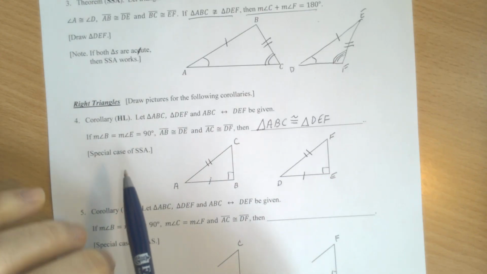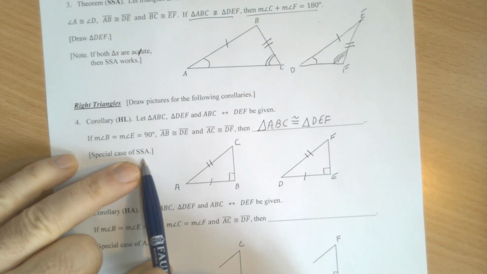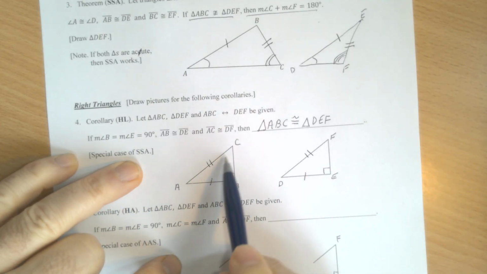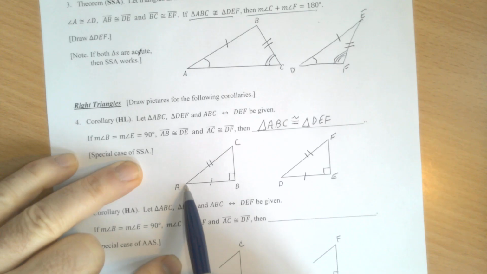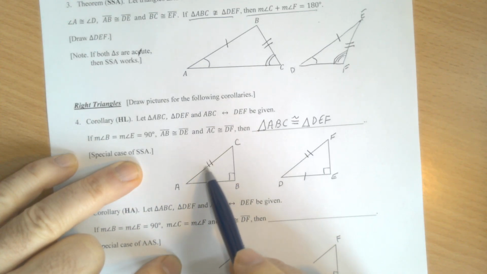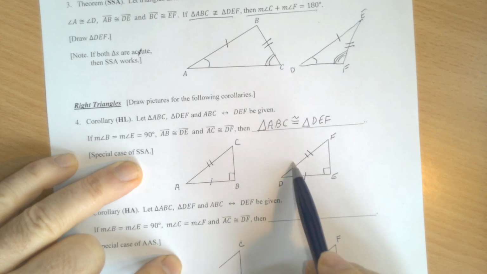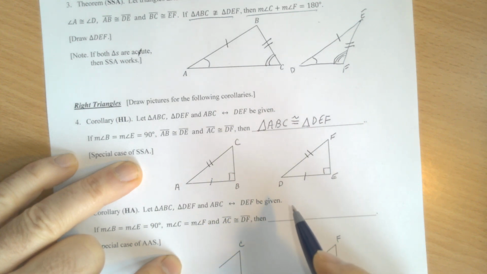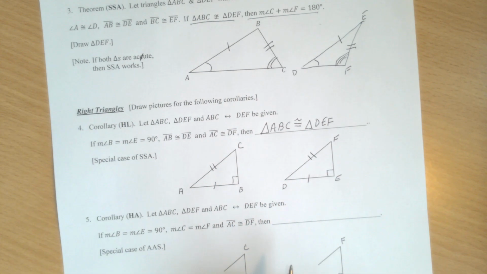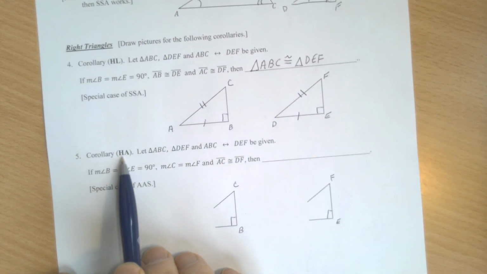And notice this is kind of a special case of side-side-angle, because we have the hypotenuse, that's one side, and then this side, and then we have an angle. So in right triangles, if we have the hypotenuse and then a side and then the right angle, that means we have two congruent triangles. Again, that's HL. Now we're going to move on to HA, which means hypotenuse-angle.